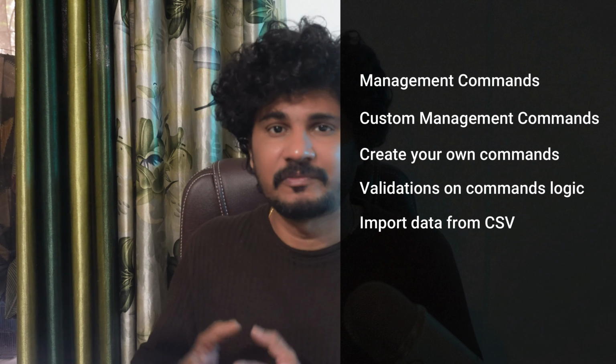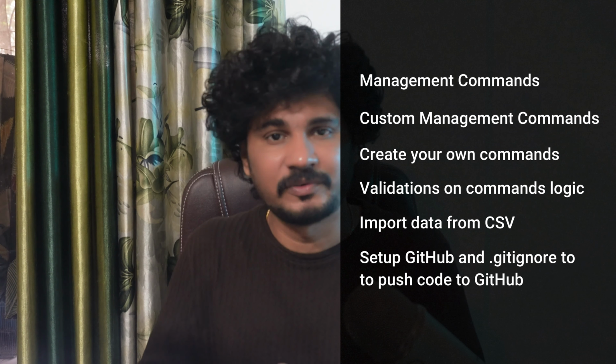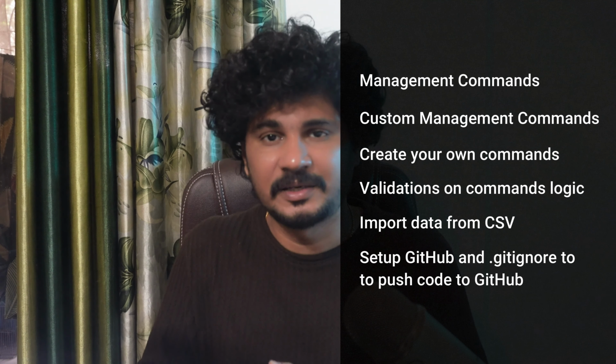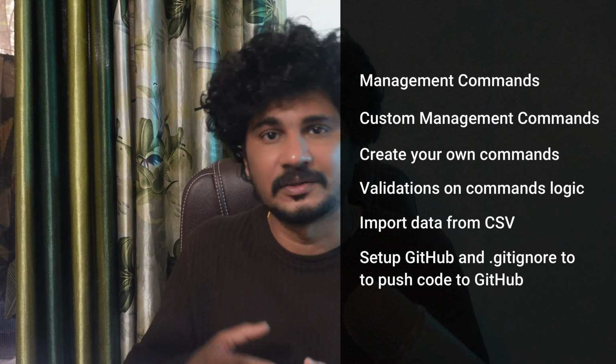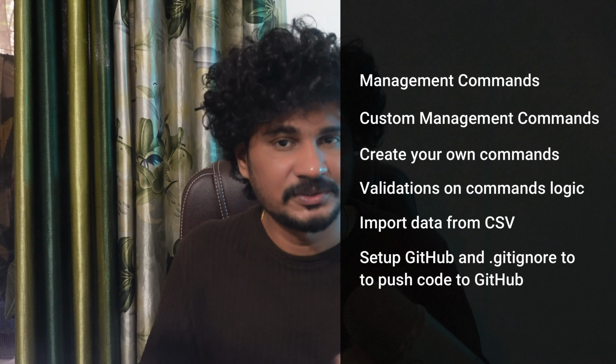Also, the code that we have written should be pushed to GitHub. So we will set up the GitHub repo and push our work to GitHub so that you can show your work to your potential employer.